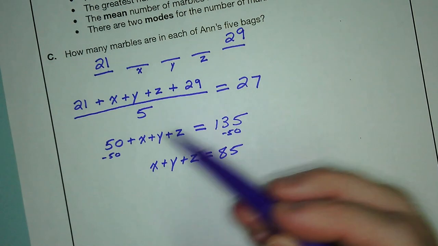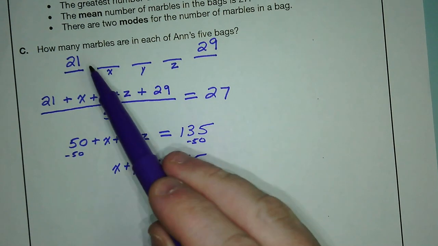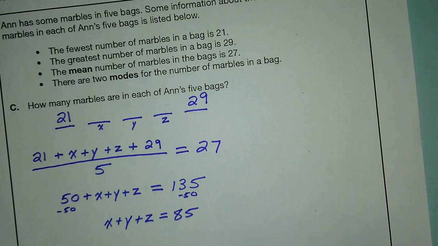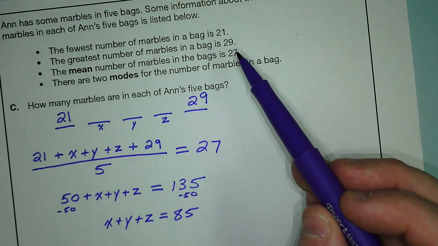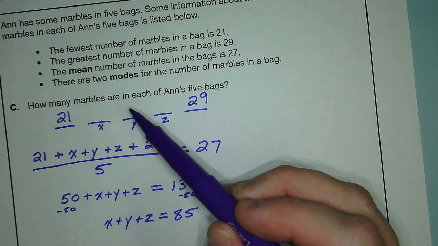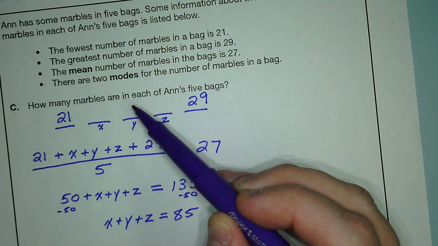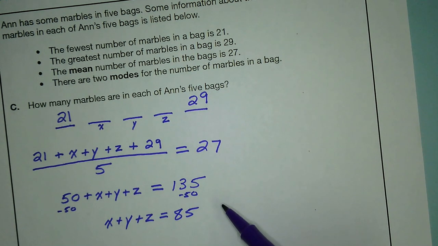Because all this work I just did was because I knew that all of these numbers have to end up with an overall average of 27. So for the mean of all the numbers of marbles to be 27, that means that all of these marbles have to add up to 85. How many marbles are in each of Anne's bags?